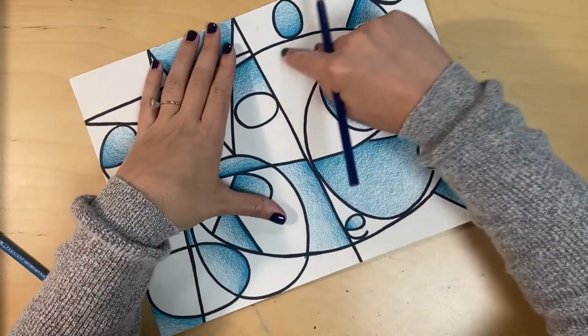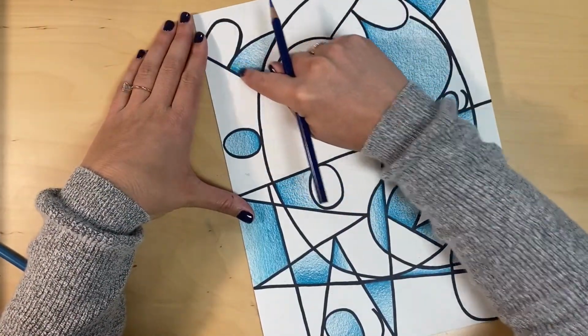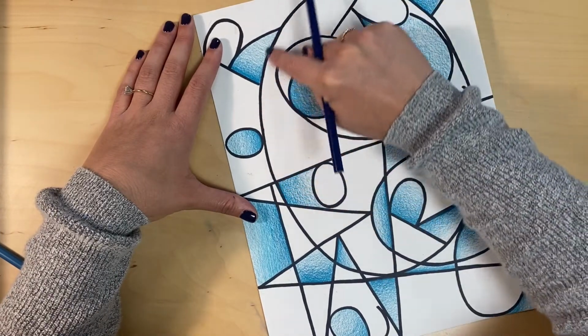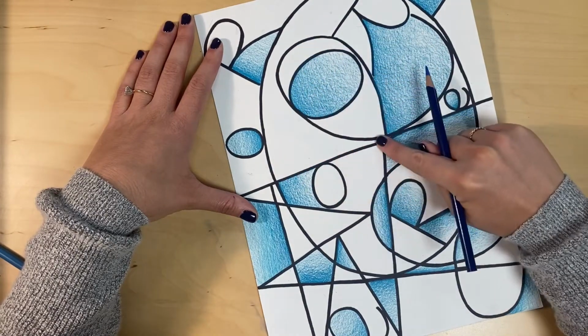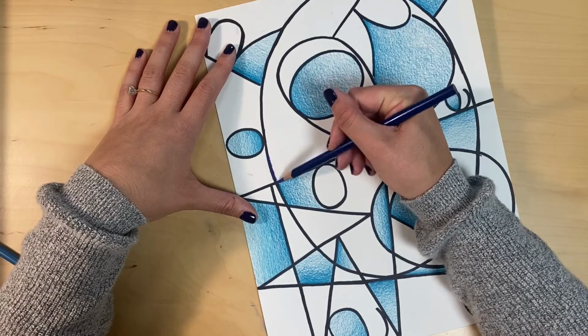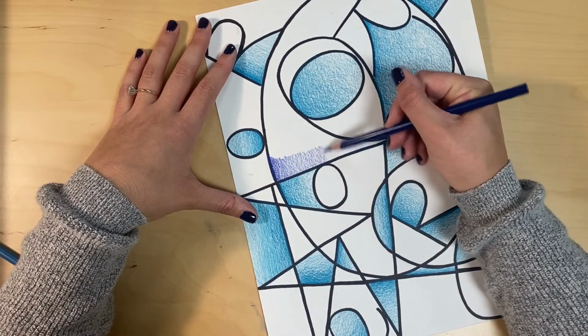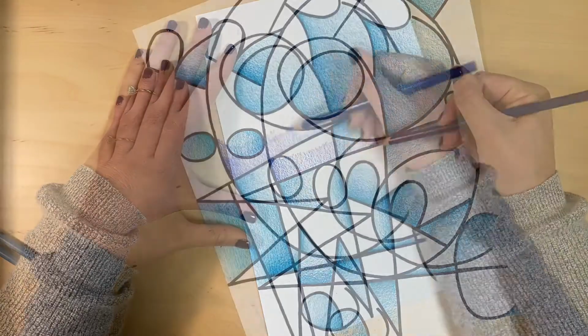When you're working on a bigger section, remember to choose one side that will be the darker value. So for example, in this section, I could choose this curve of the letter O to be the darker side, and everything that's further from it would be getting lighter. So some of your sections are going to be bigger and some of them will be smaller. So I'm going to go ahead and work on adding dark blue throughout my artwork.